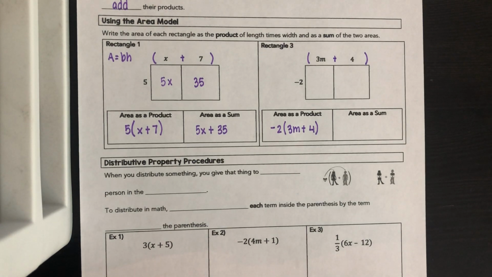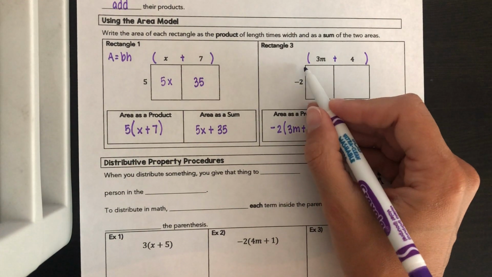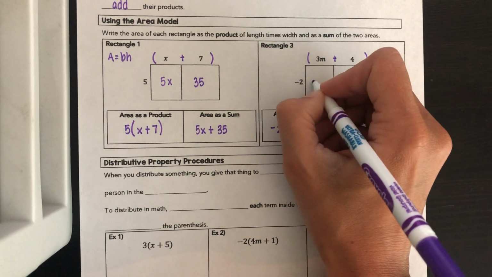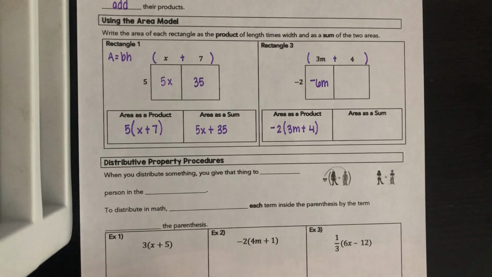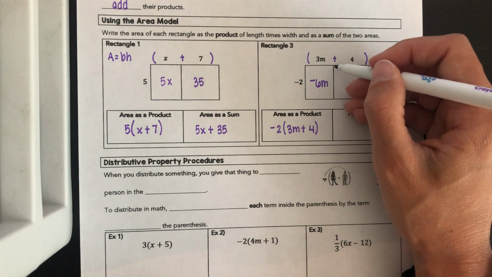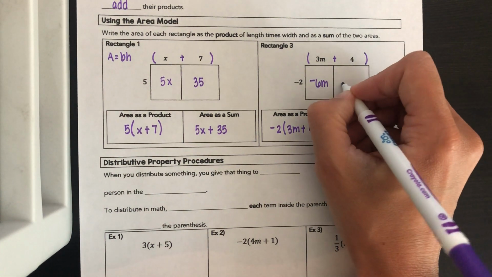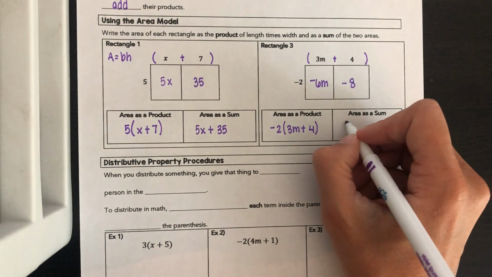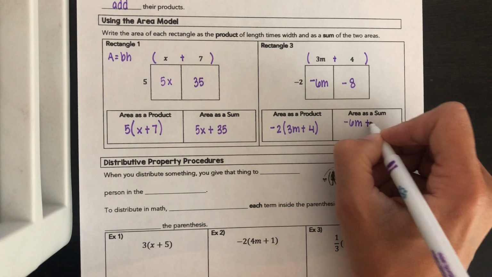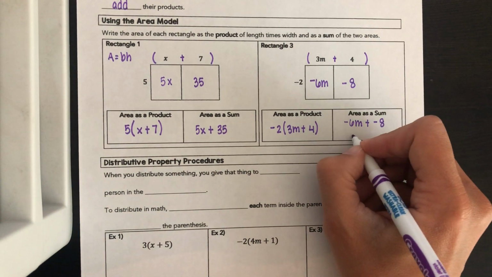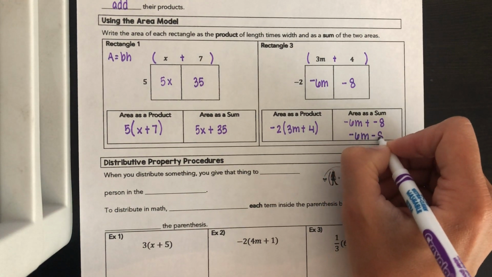If we now want to write the area as a sum, which would be our simplified expression, we can take the height of our rectangle and multiply it by the base of the first rectangle. So -2 times 3m would give us the area of the first rectangle, which is -6m. And to find the area of our second rectangle, we would take our height of -2 and multiply it by our base of 4, which would give us -8. If we want to combine these two areas, we have -6m plus -8. Or we can say, since we know adding -8 is the same as subtracting +8, we can simply rewrite it like this.